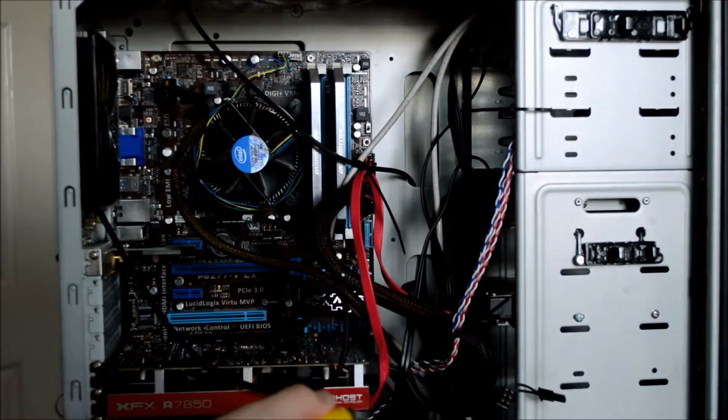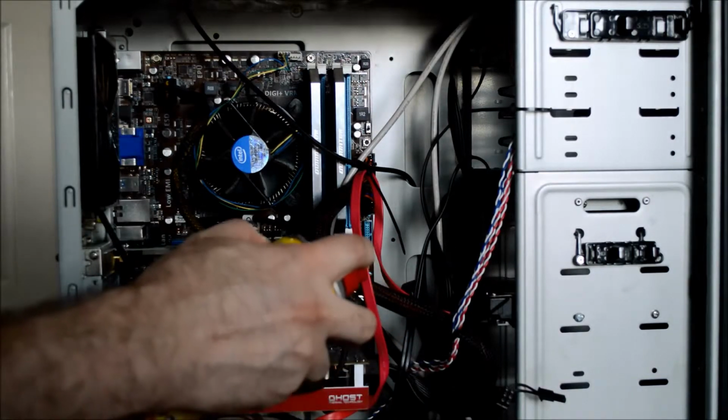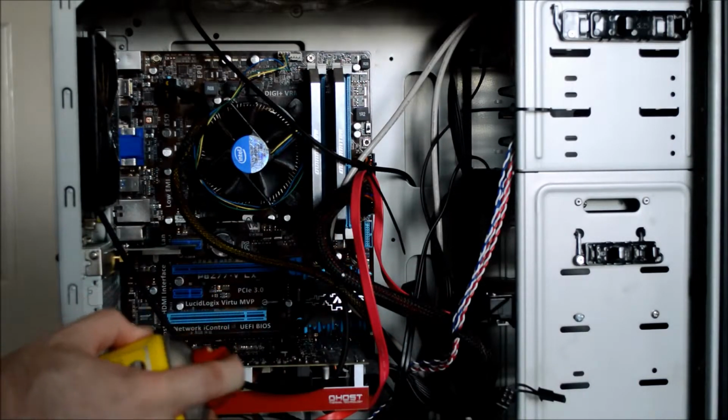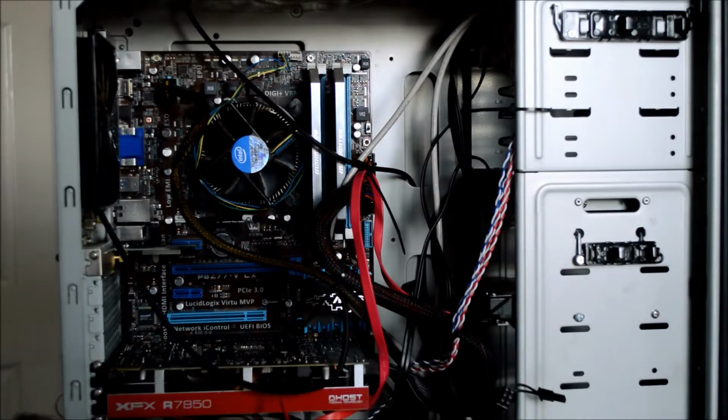Same with the graphics card at the bottom. Spray it into the heatsink to dislodge any of that dust, and that's all there is to it. As I've said before, just take your time, work your way around. You might find with some of the fans that are on the case itself, they can actually be removed from the computer quite easily. If you want to do that and dust them separate to the case, that's absolutely fine. Or again, just dust them in situ with the air.